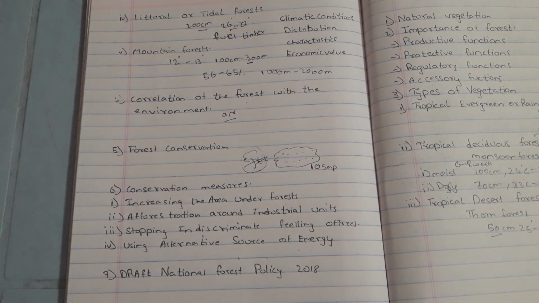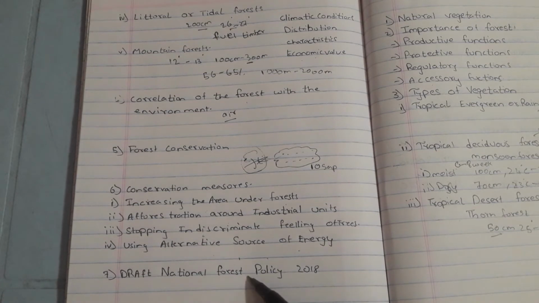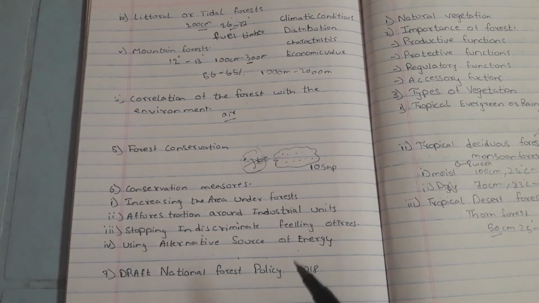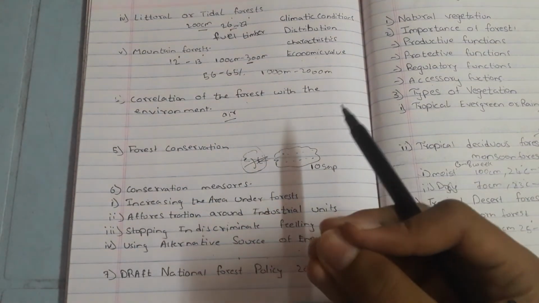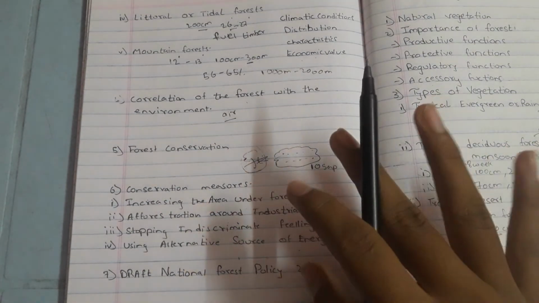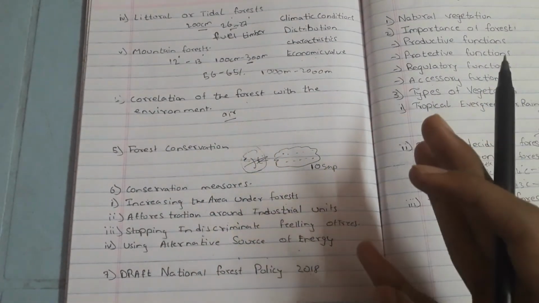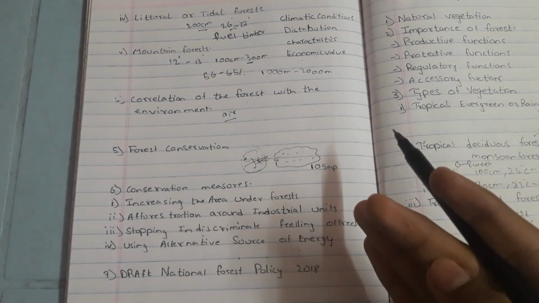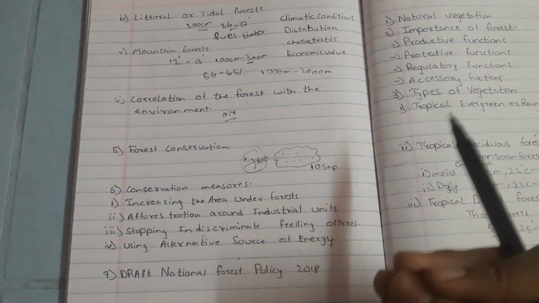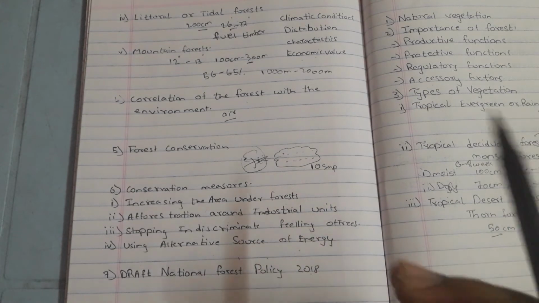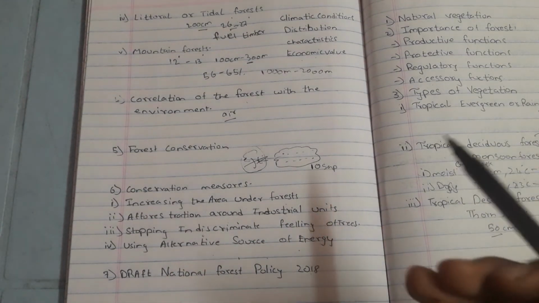Now, Draft National Forest Policy 2018. The Draft National Forest Policy 2018 aims at sustainable forest management by incorporating elements of ecosystem security, climate change, forest hydration, and robust systems to monitor and develop forest cover.